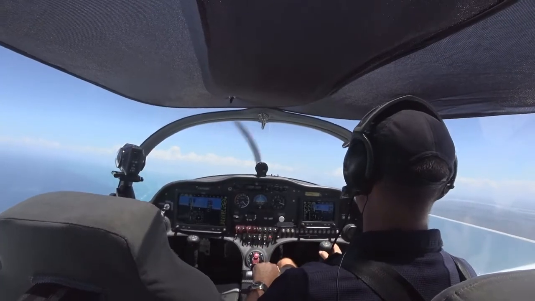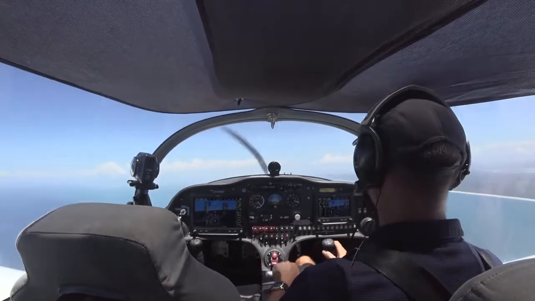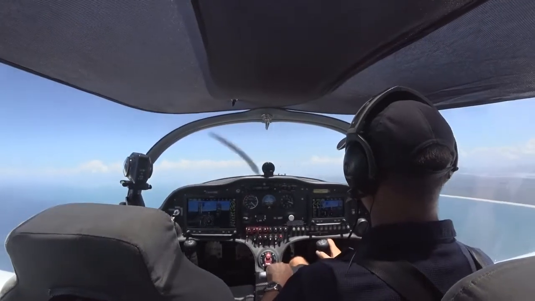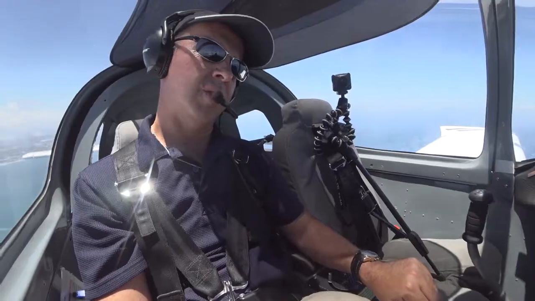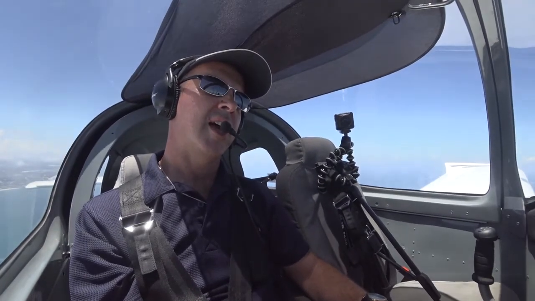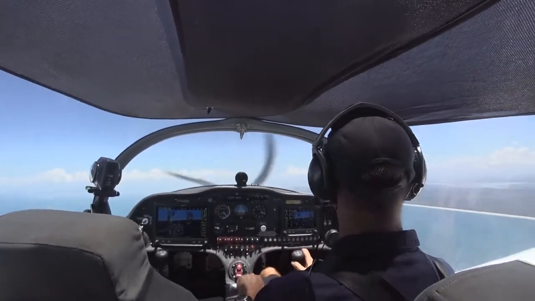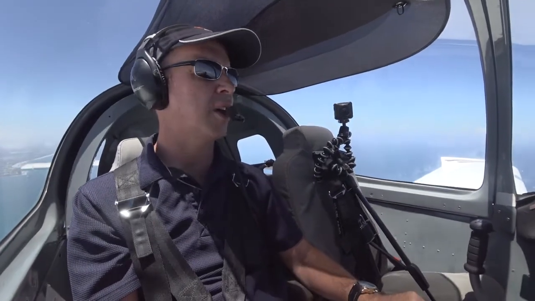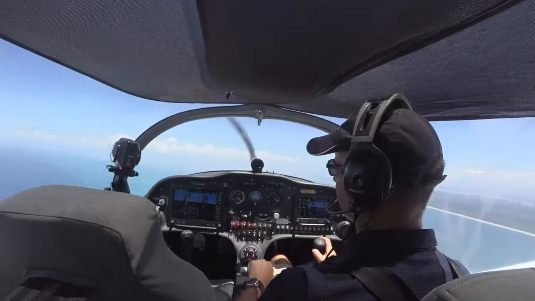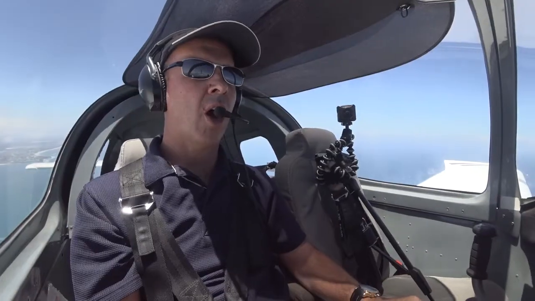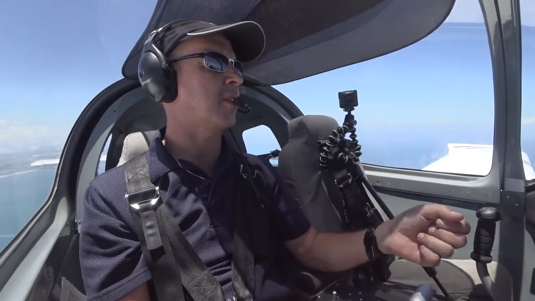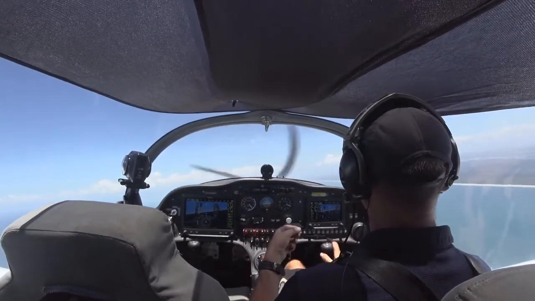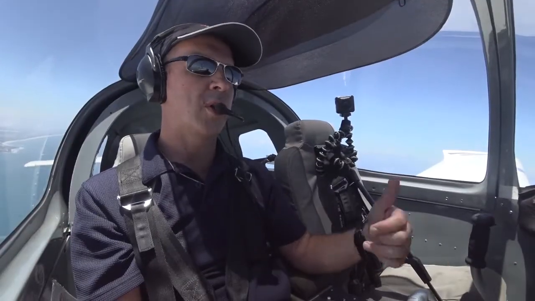We can see at this speed, the controls are a lot more sloppy. So they're a lot less responsive, both in roll, in pitch, and in rudder. Less responsive. That's because we've got less airflow flowing over those control surfaces. And likewise, at a higher airspeed, as we increase our airspeed, those control surfaces get more firm and more responsive. At a low airspeed, they get less firm and less responsive, or we call it sloppy.